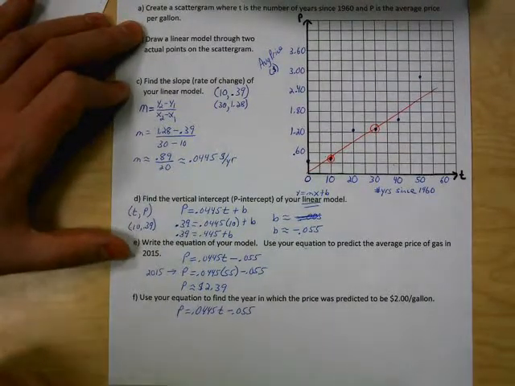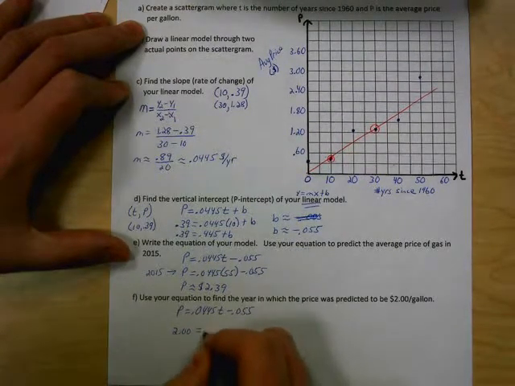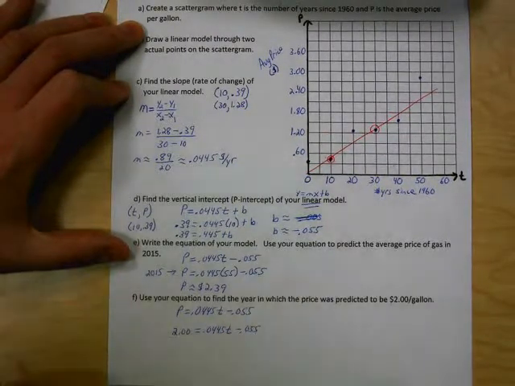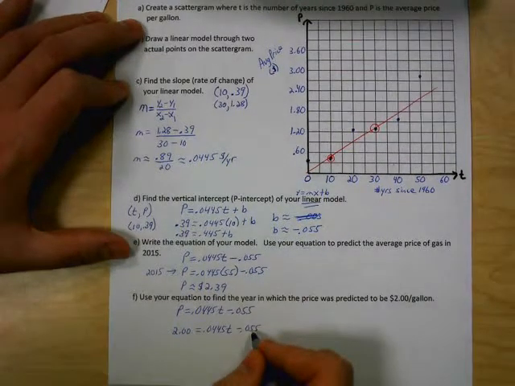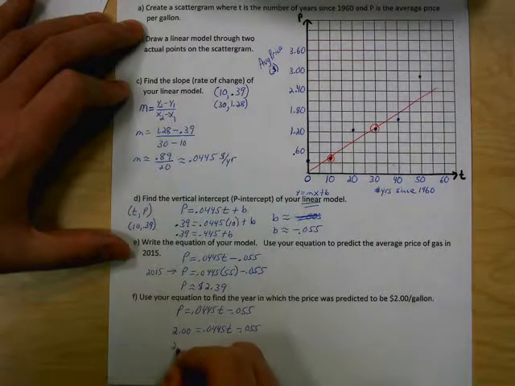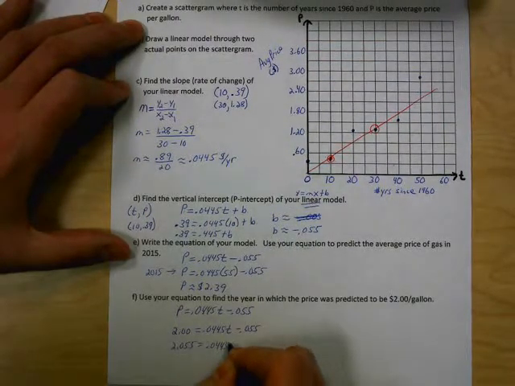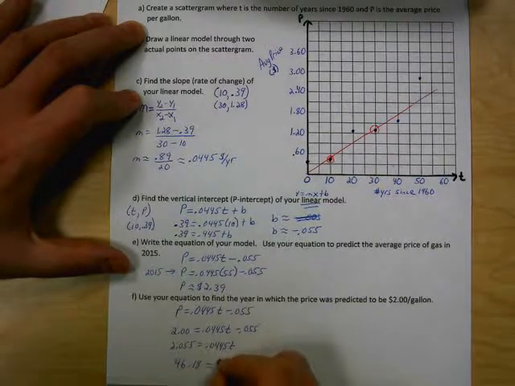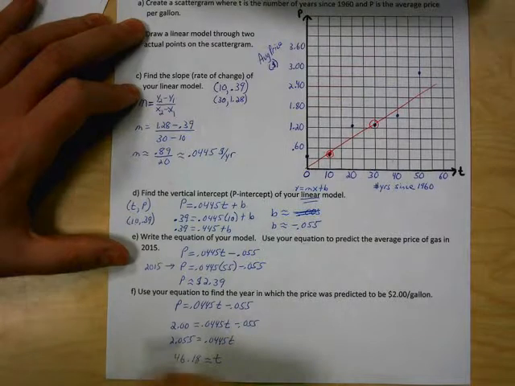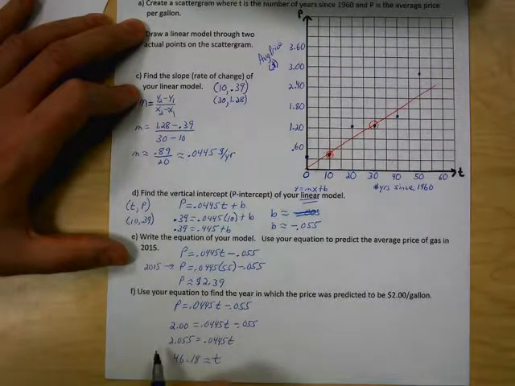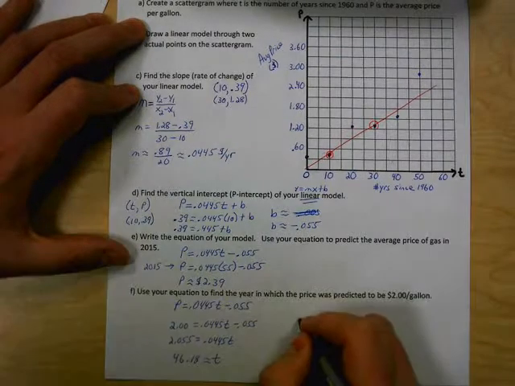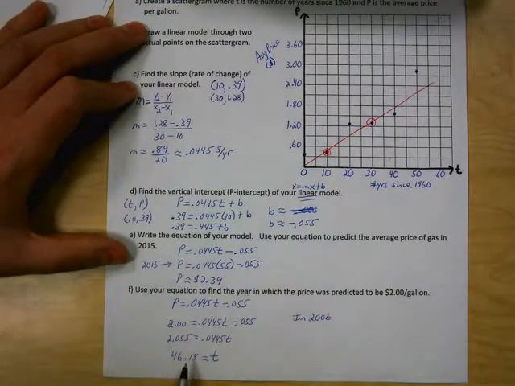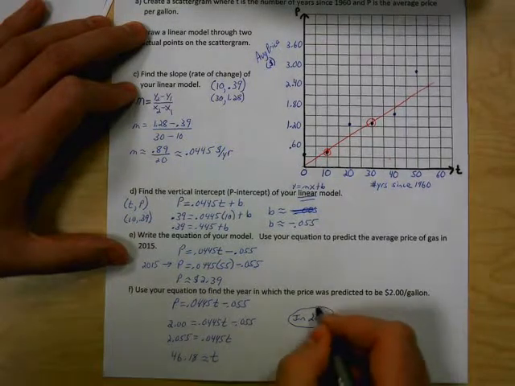We're going to use that equation now in the second part to predict the average price of gas in 2015. Well, for 2015 we have to think about what t value that is. That's a t value of 55. So in 2015, the average price is 0.0445 times 55, because we know t is 55 now, minus 0.055. When you do that arithmetic, you end up with P approximately $2.39. So the average price of gas in 2015 you would predict to be $2.39.